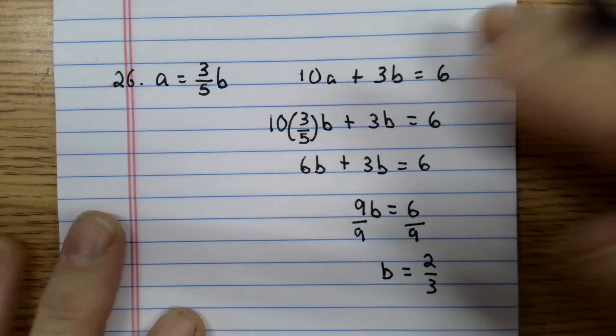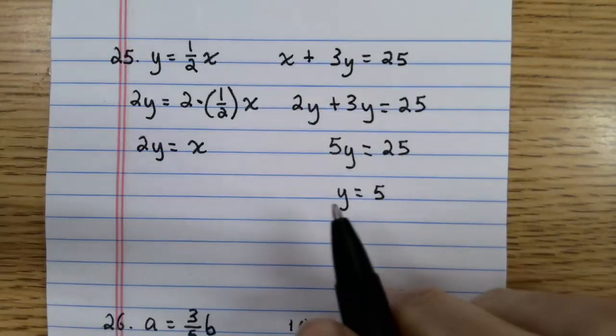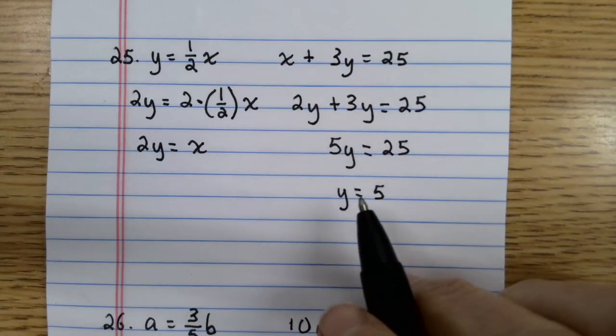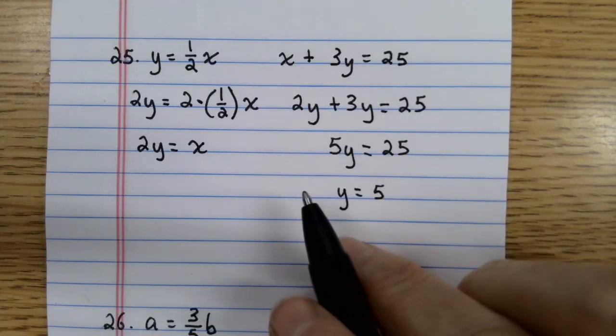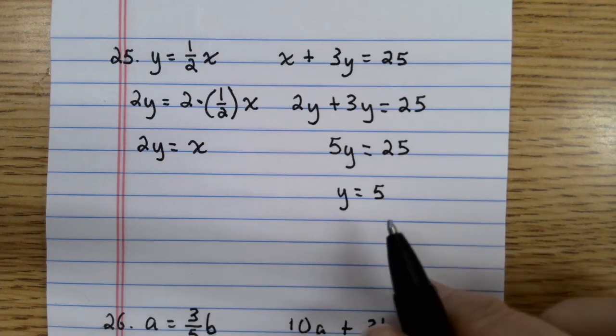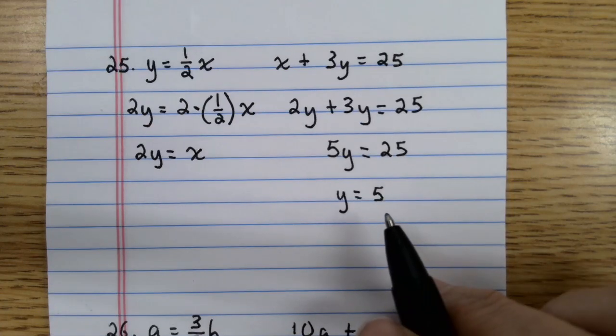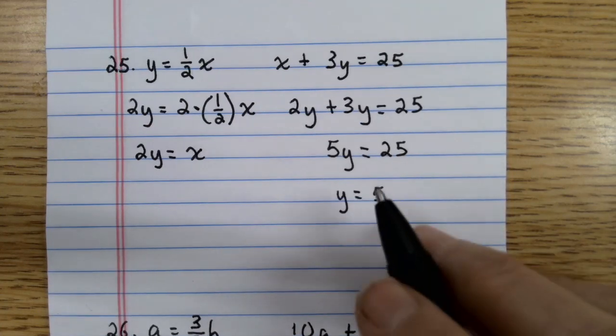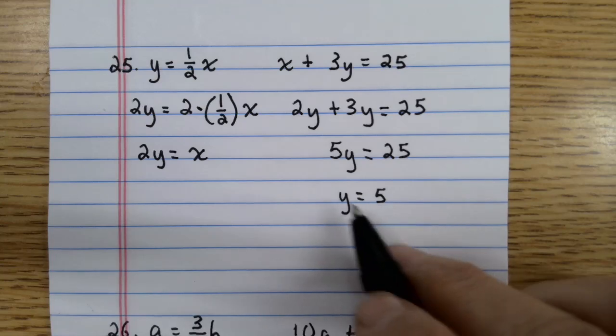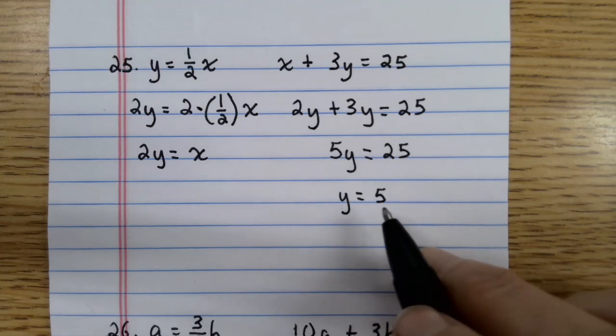Oh, I forgot, you know what? I did not do what I'm supposed to do for problem 25. You're always supposed to write the answer as an ordered pair. I solved for y and then I stopped. Oh goodness, that was bad. Let's finish this problem up here. So after I solve for y, I can't believe I did that.